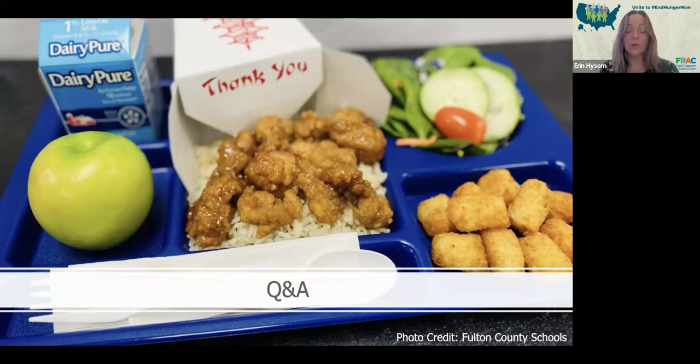So income verification only applies to the children who are approved for free and reduced price meals through the school meal application.